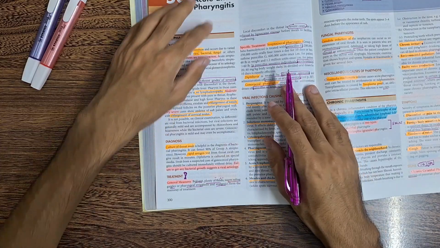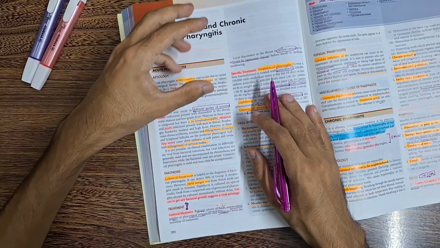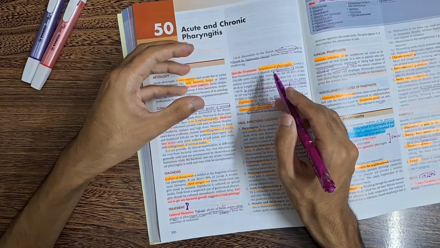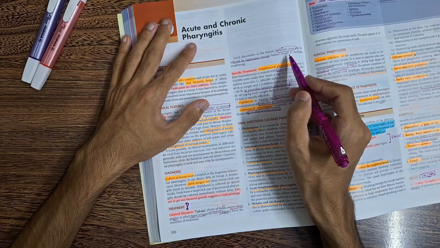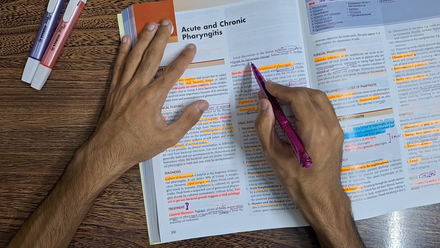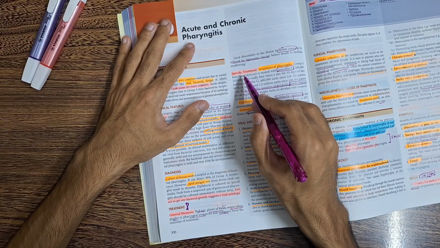For example, if it is very severe and a patient is excessively in agony and he or she cannot swallow even his saliva, then during the meals or before meals, we give that particular person lignocaine viscous because this is a topical anesthetic and it decreases the pain. The specific treatment is based on the culture.